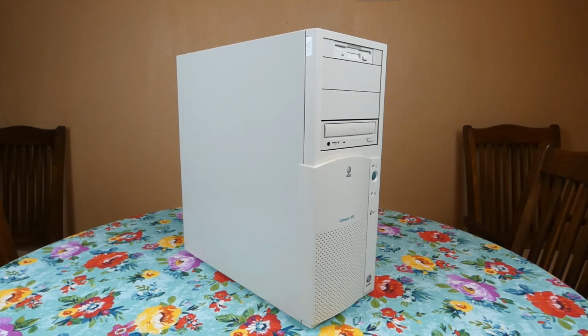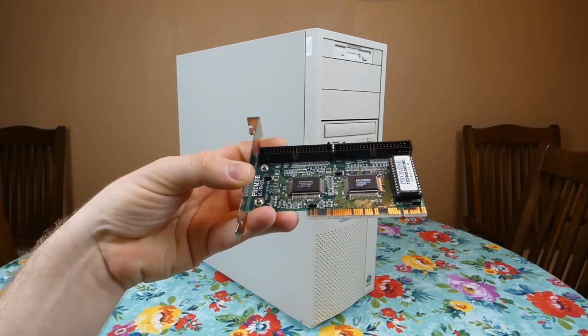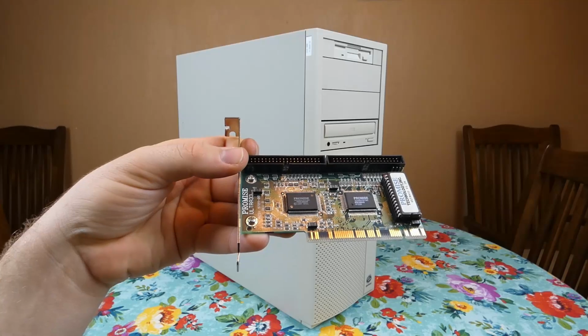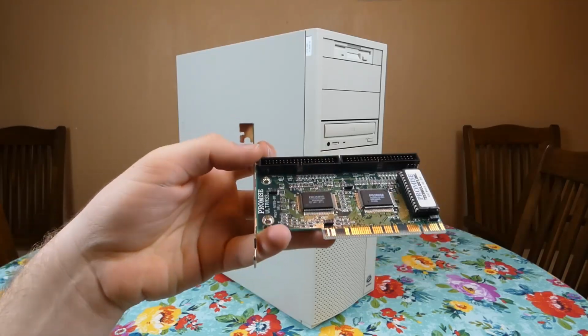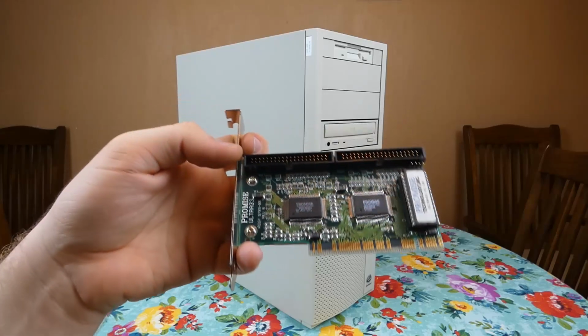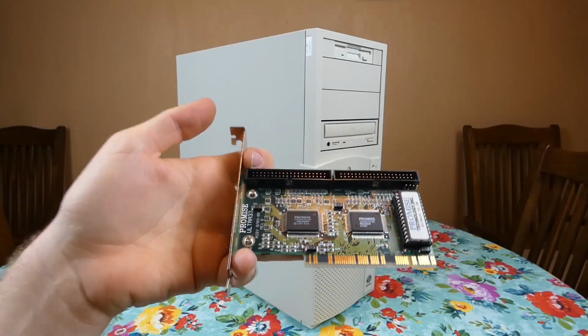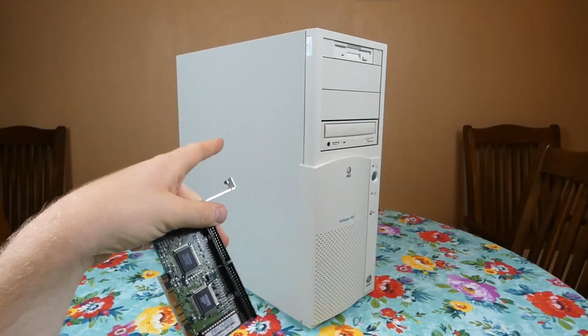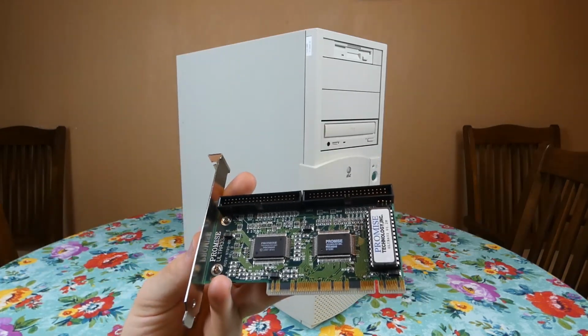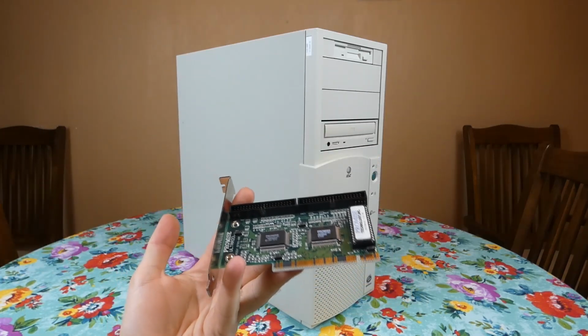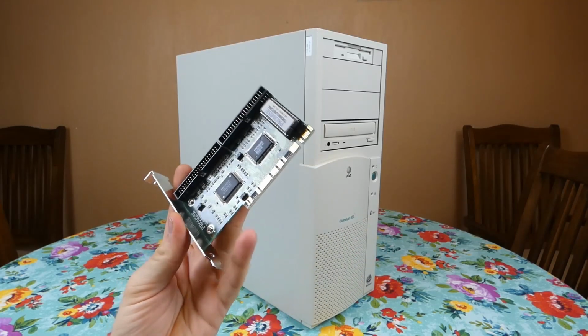And ultimately, in the end, I chose to upgrade the IDE controller to this. This is a Promise Ultra 33 ATA controller, and it can do Ultra 33, and this should just overall be faster than the CMD chip by a lot, in theory. And, of course, it should be perfectly fine.